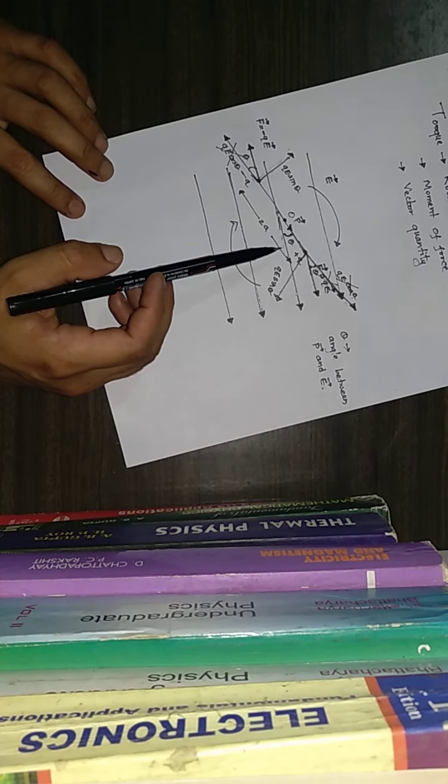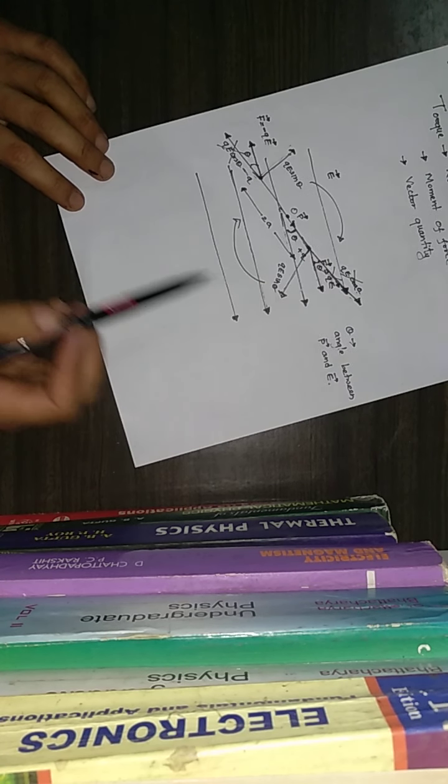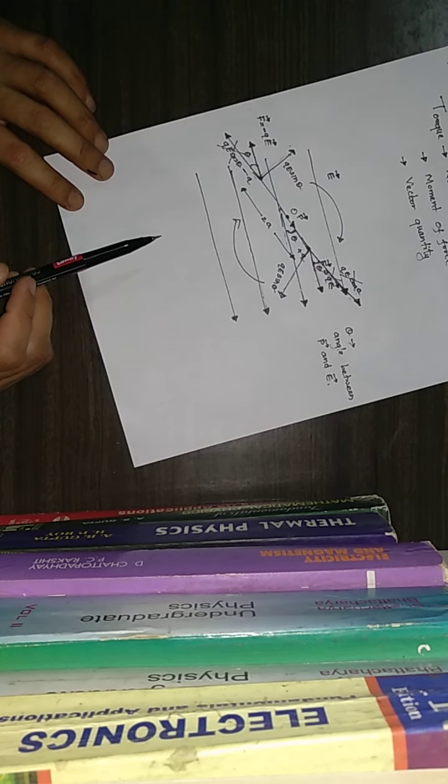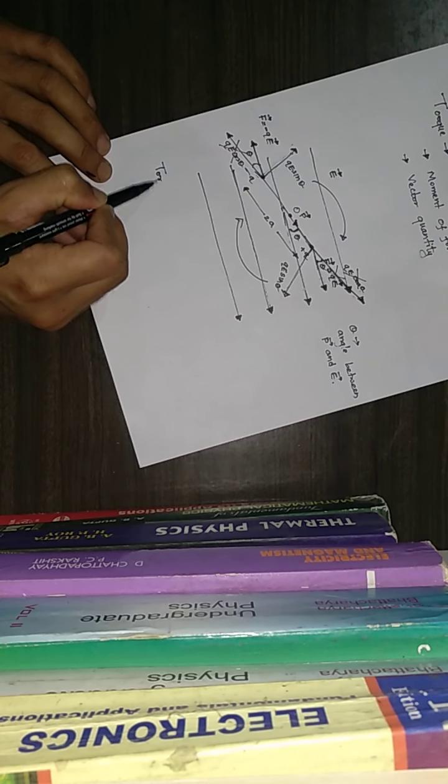Now, what will be the value of this rotation? What will be the moment of this rotation? That moment of rotation is also known as torque. So we are going to calculate the value of the torque in this particular case.